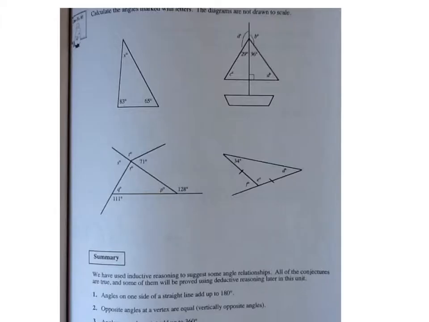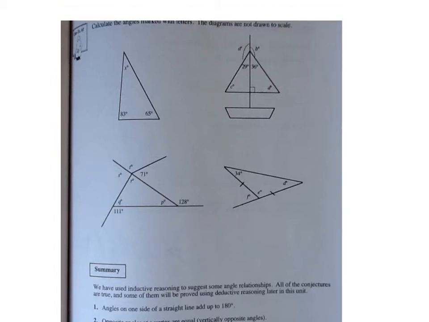Alright, so last couple examples. You know that all the angles need to add up to 180, so this angle here will be 180 minus 83 minus 65. If you do this, it ends up being 32 degrees.